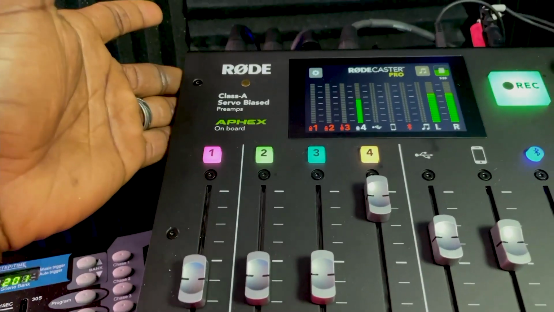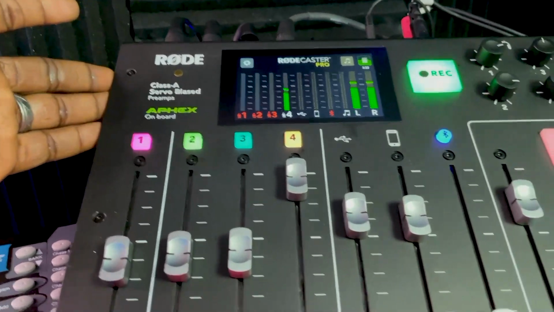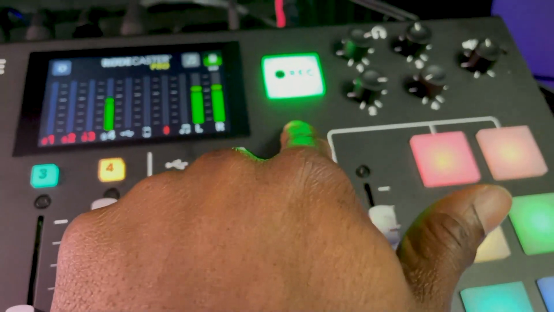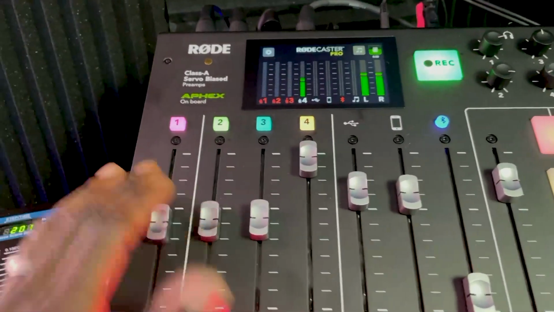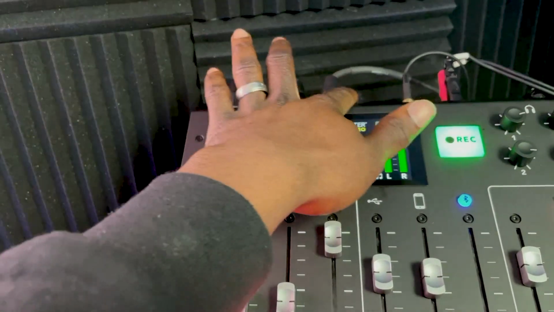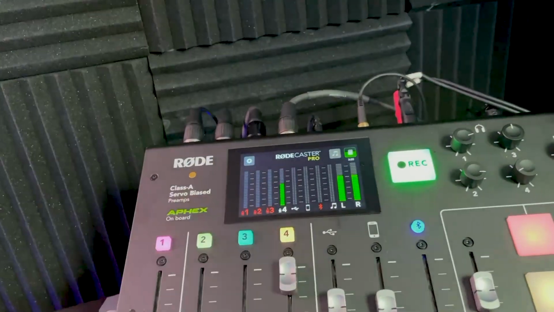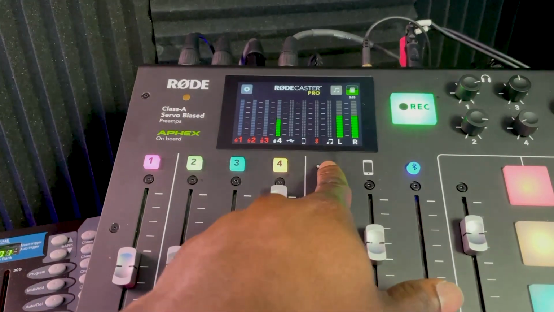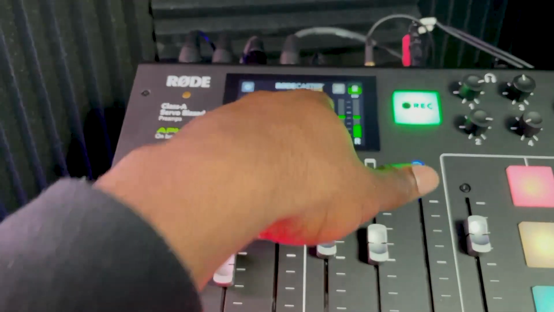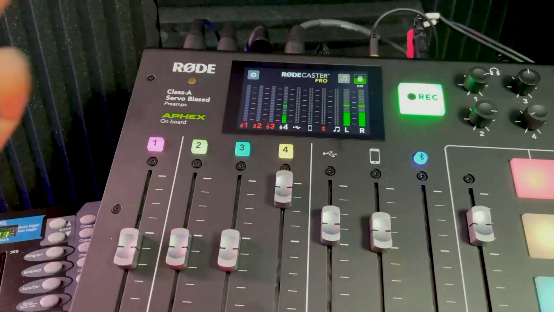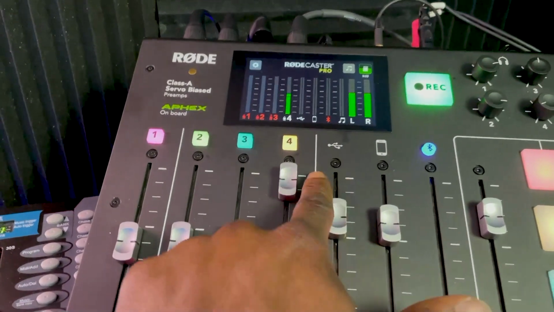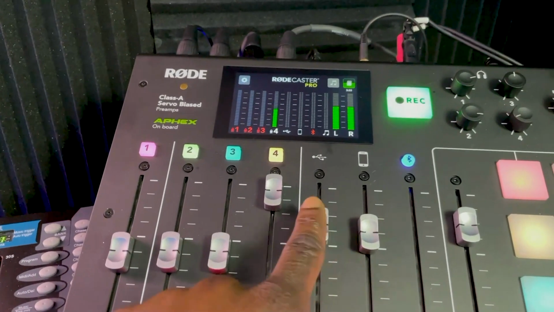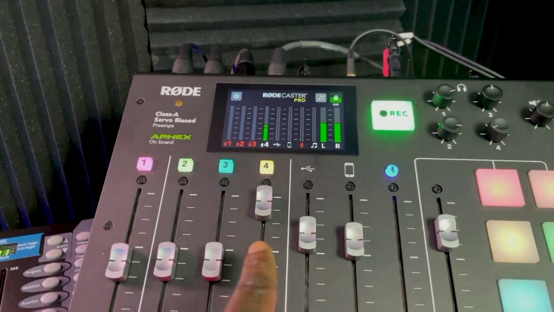This board again, the Rodecaster Pro, allows me to record right onto it. There's 4 microphone XLR inputs back here. There's also another input here for the USB that you can plug right into your phone, into whatever other device you want to bring into the show. All these are individual lines that you can bring into your recording.